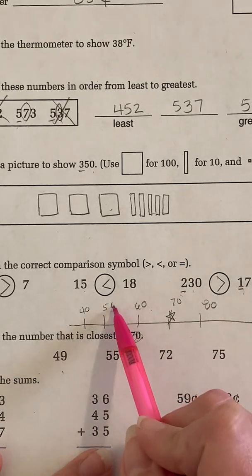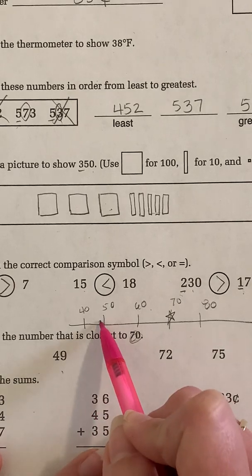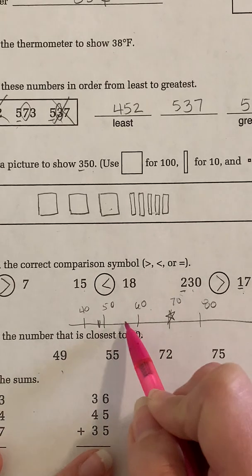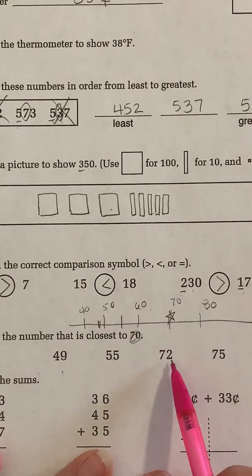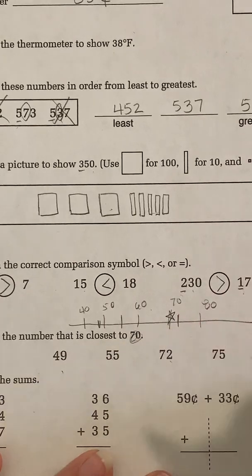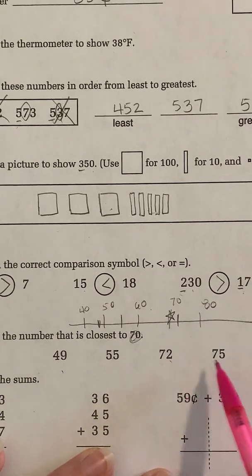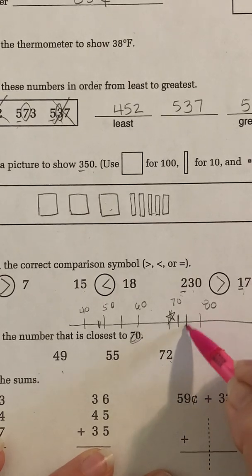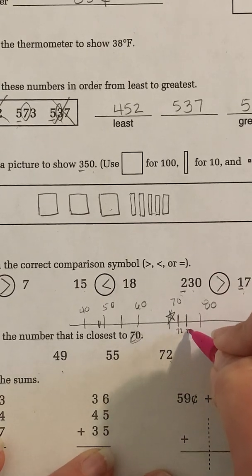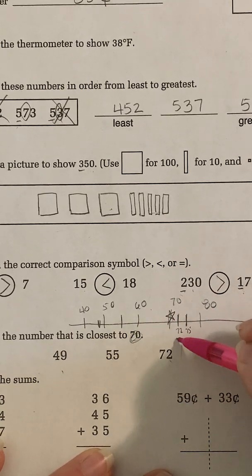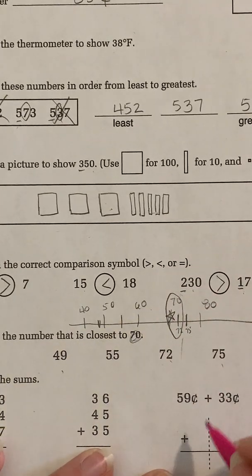Well, 49 is going to be down here in the 40s. 55, well, that's going to be in the 50s. 72, that's going to be closer to 70, because 75 is going to come after 72. So the number that's closer to 70 is 72.